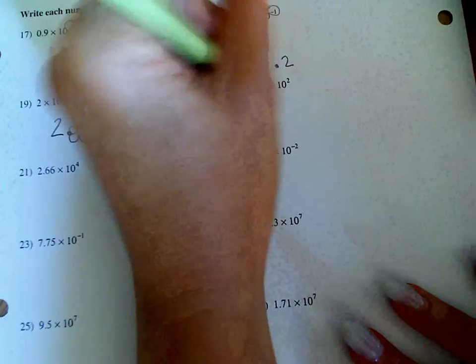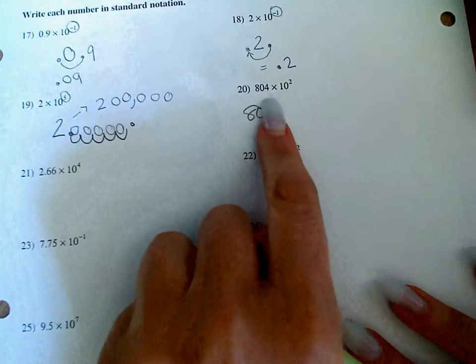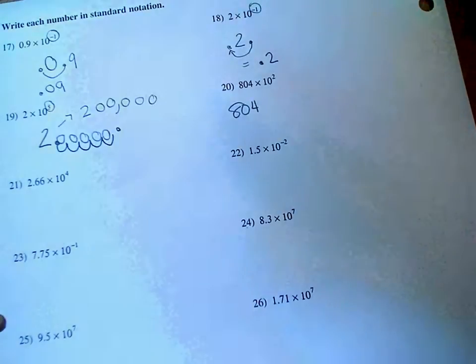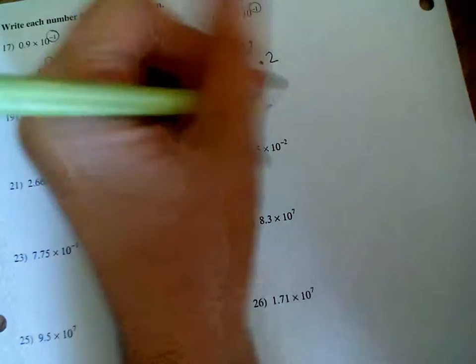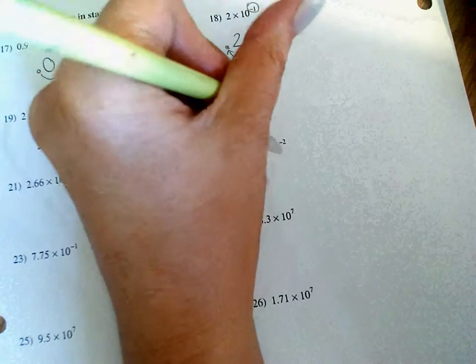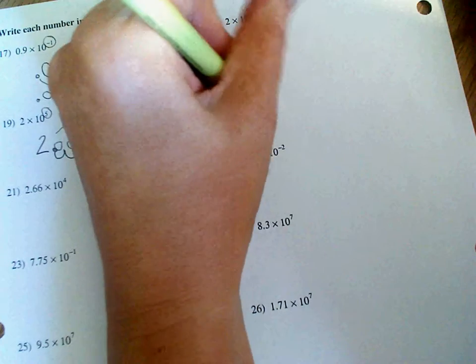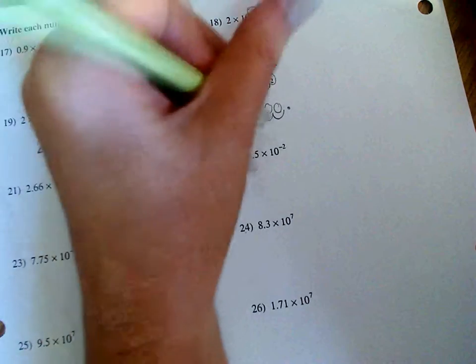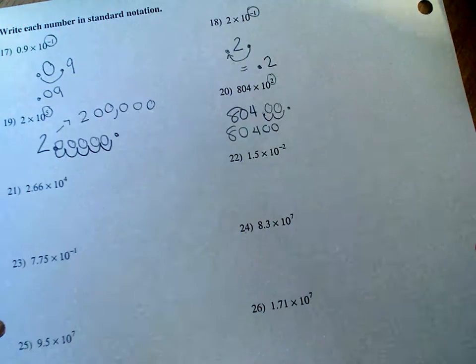Okay? 804 times 10 to the 2nd power. Take your number. This is 804. Some of these examples are not the best because the numbers aren't written correctly in scientific notation, but that's okay. We can still take them out of scientific notation. So put the decimal there. That's the invisible decimal. And the exponent is a +2, so you move it right 2 spaces. And it's 80,400.